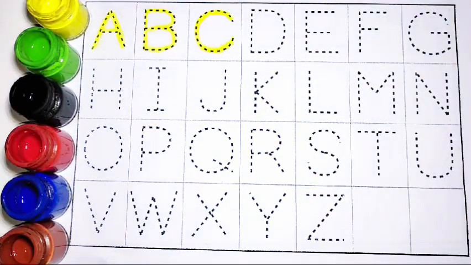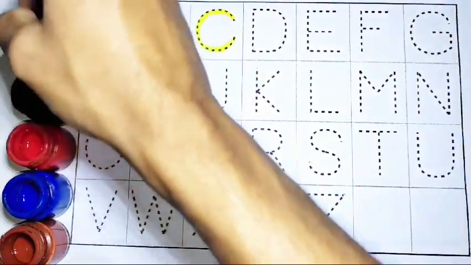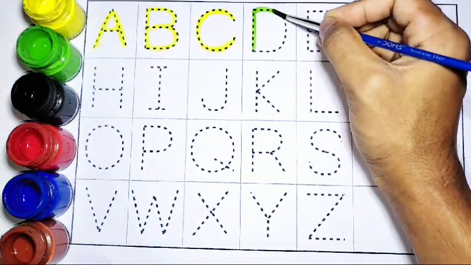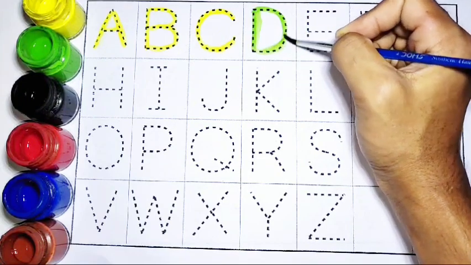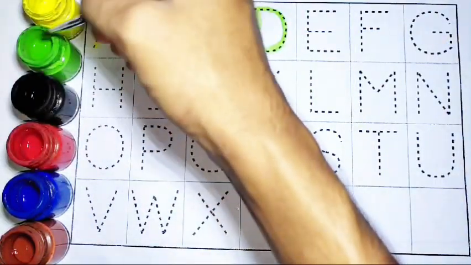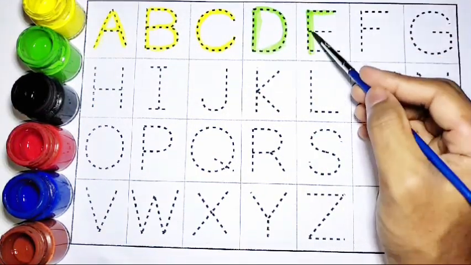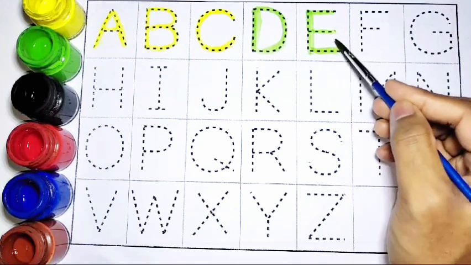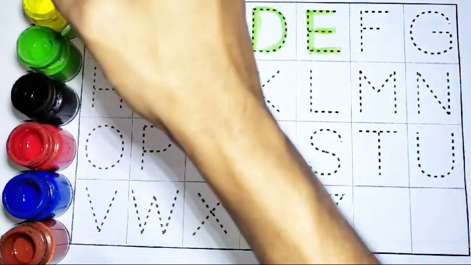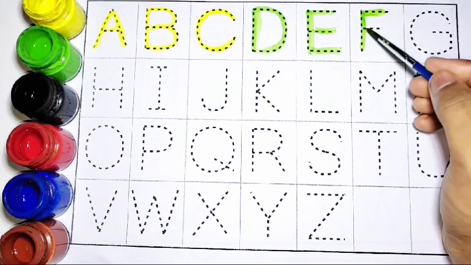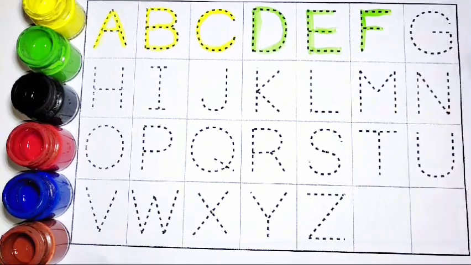And the next one is D, and now we use green color. D for doll. Now we draw E. E for elephant. The next one is F. F for fish, F for fan. Now we draw F. And the next one is G.